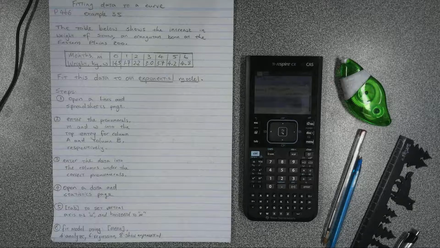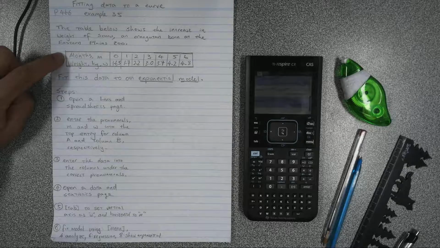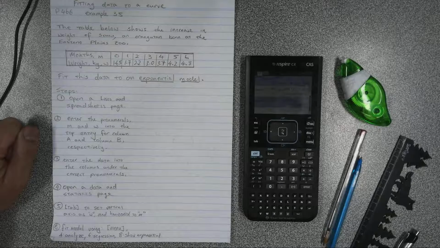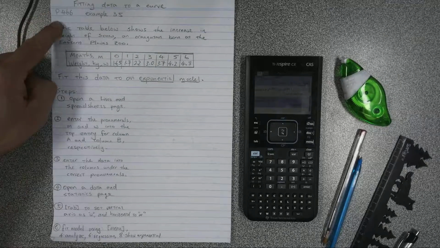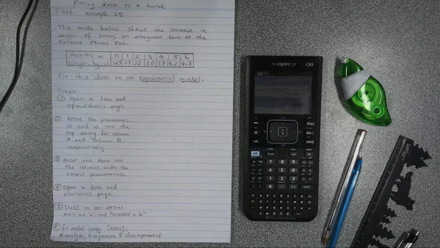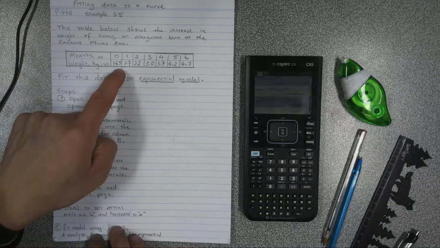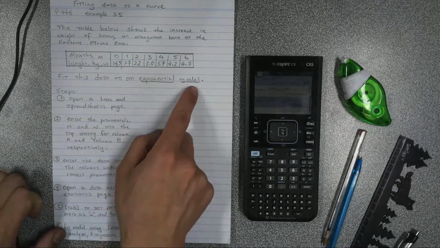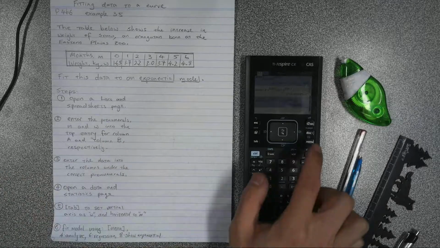Now, what happens when we use exponential models in science is mostly when we do experiments and we take data and we see whether our data fits some theoretical model. So in this example, our data is based on the increase in weight of Somu, an orangutan born at the Eastern Plains Zoo. I'm taking this example from page 466, example 25. So the data is given to us for the first 6 months of Somu's birth, and what they want us to do is fit this to an exponential model. Okay, so let's use our calculators to do this.